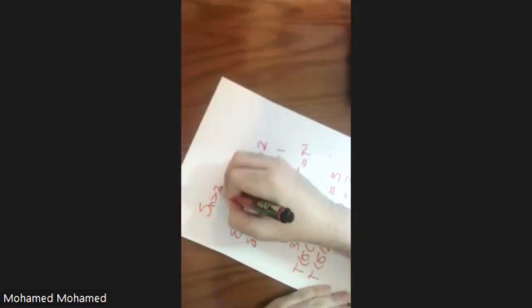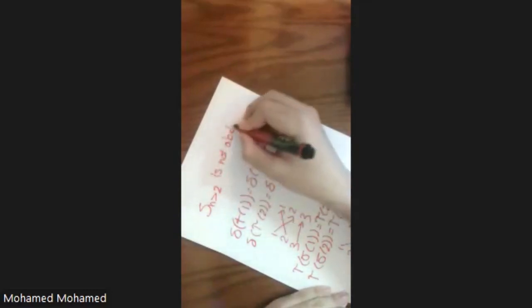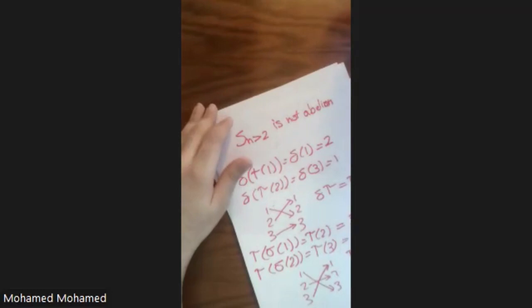Actually, any symmetric group Sn with n greater than 2 is not abelian. We stopped last time by asking how we can prove that Sn, with n greater than 2, is non-abelian.